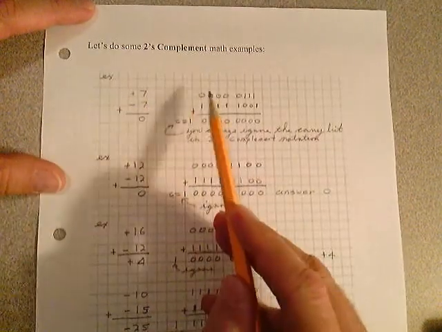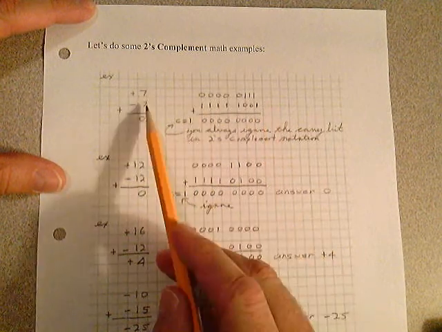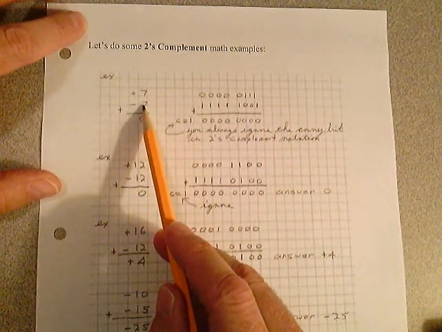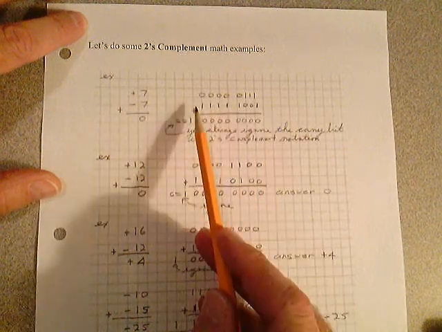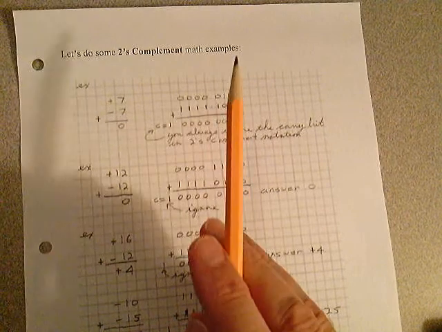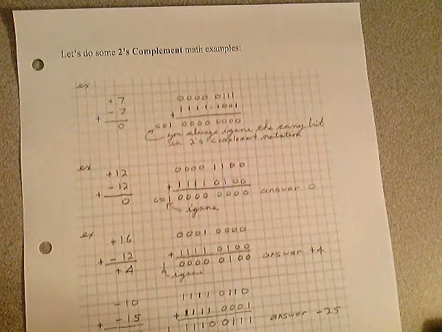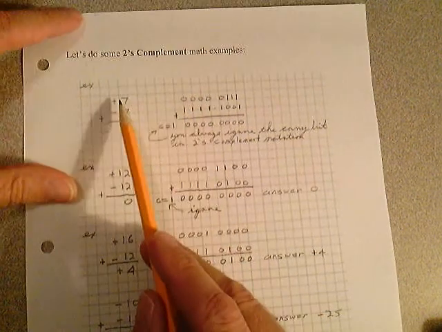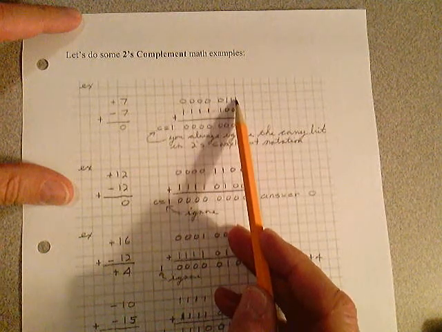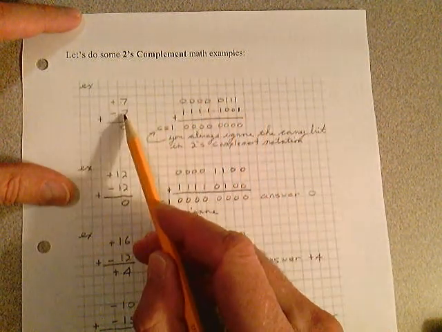Here's a +7. Well, all positive numbers are shown the same way no matter what notation. But how do you show a -7? You can't just look at that and see that. What you have to do to show a -7 before you put it on your paper is do some chicken scratching. I'm going to take an extra sheet of paper and show you what I mean. Well, I don't have to, because here's a +7. How do I get a -7? You first write down the +7, and then you take the 2's complement of that. That'll give you the -7.